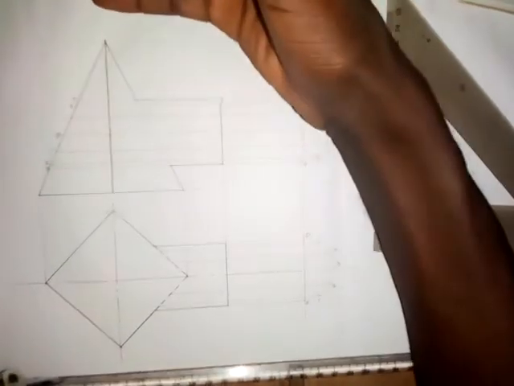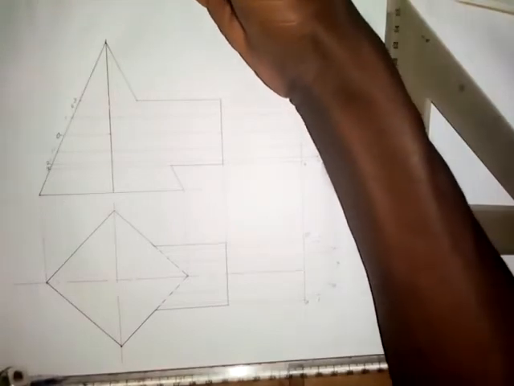Now the next thing that we are going to do is take our compass, because when we are looking at this object from the top down, we are going to see the shape of the joint around here, and we have to show it in the plan.